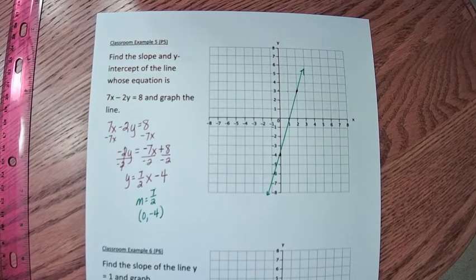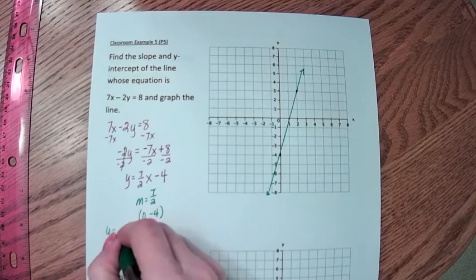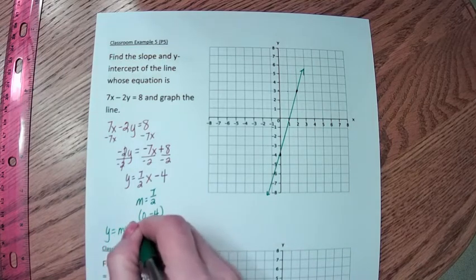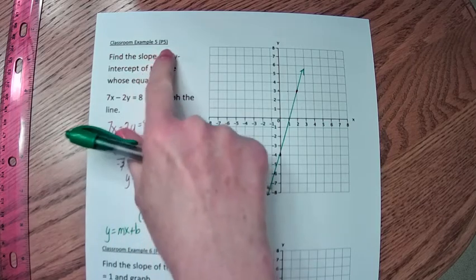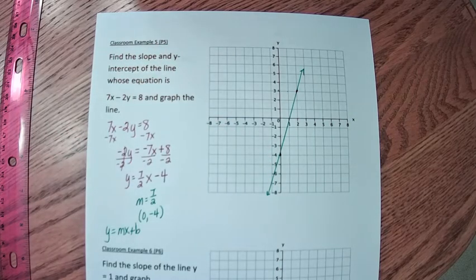So our whole goal when we're asked to graph lines or find the slope and the y-intercept is to get the equation in the y equals mx plus b format. That's got the information we need. So you're going to try practice 5.